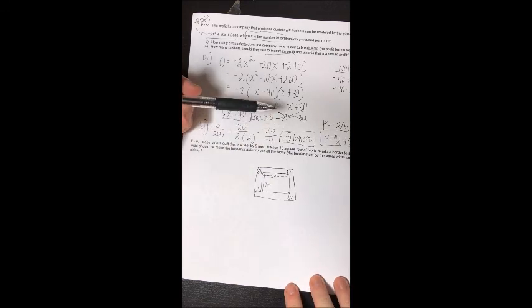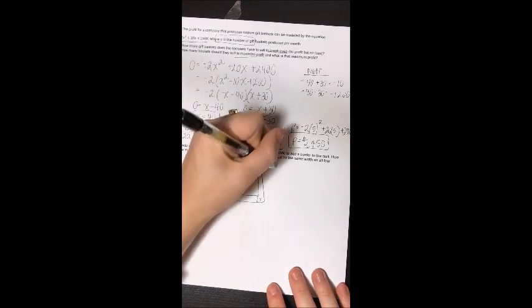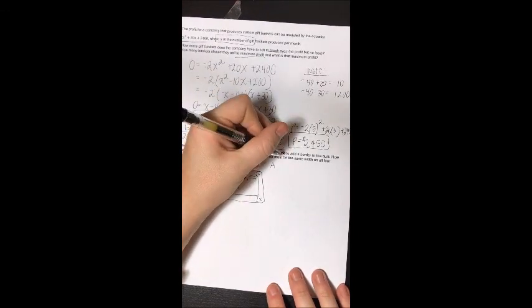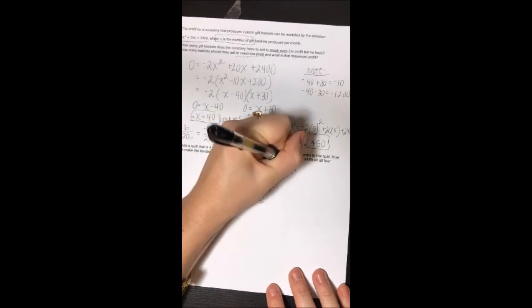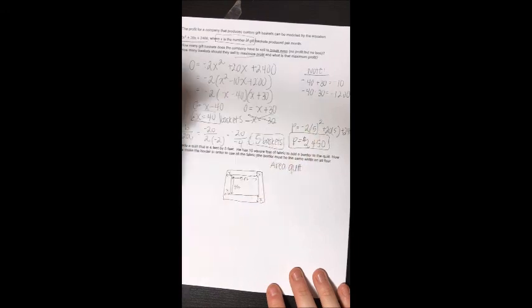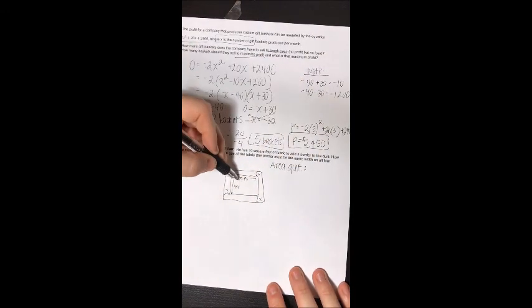So I'm going to find the area of my quilt. Oops, there's an L in there. The area of my quilt is just this 4 times 5.